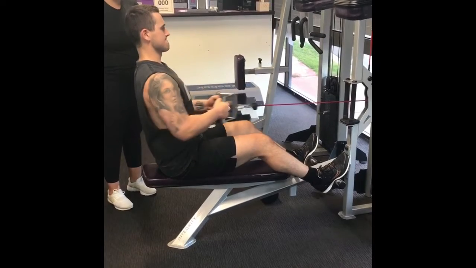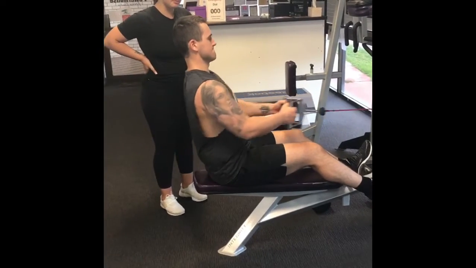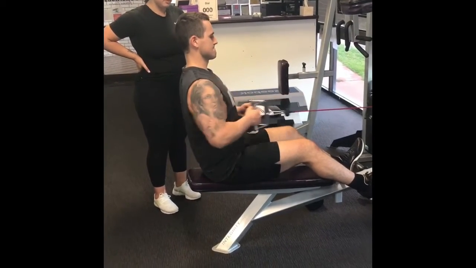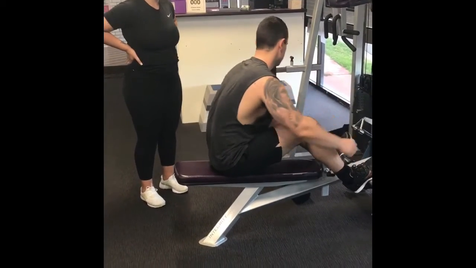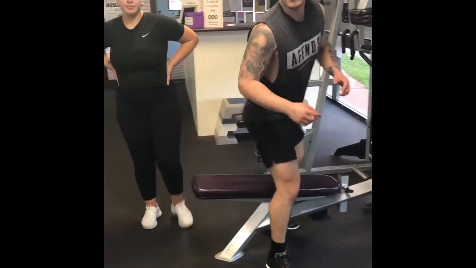So this works your lats and your biceps. Right, good job. Lat pull down. So this is the 4th exercise on your program.